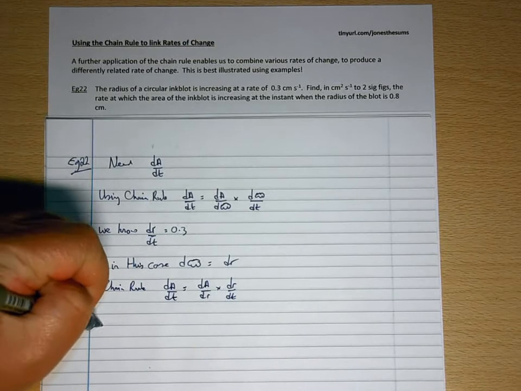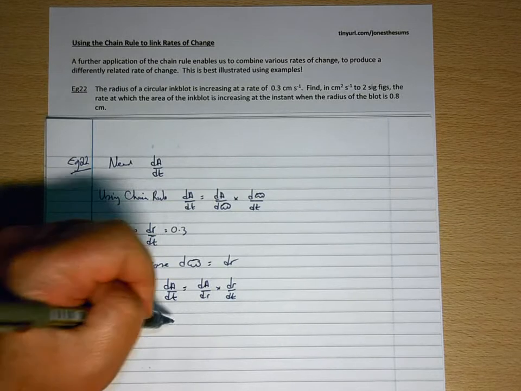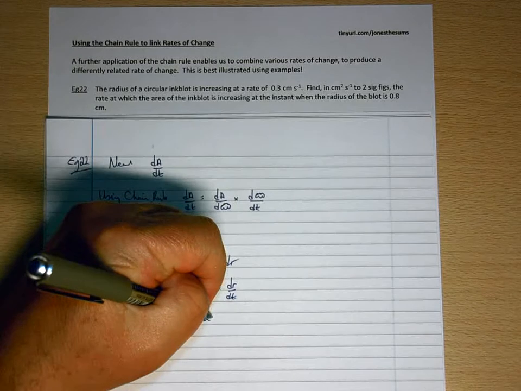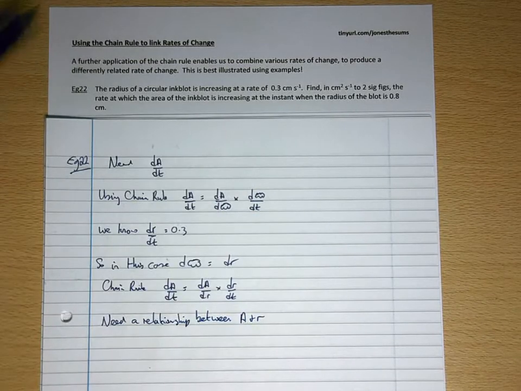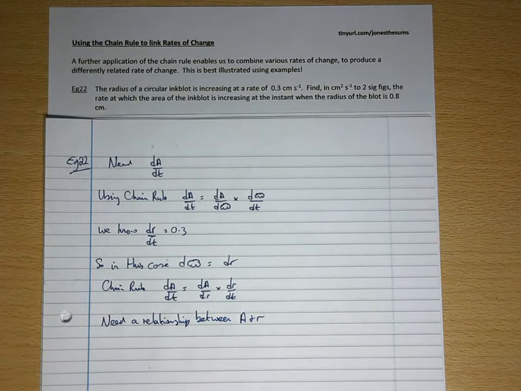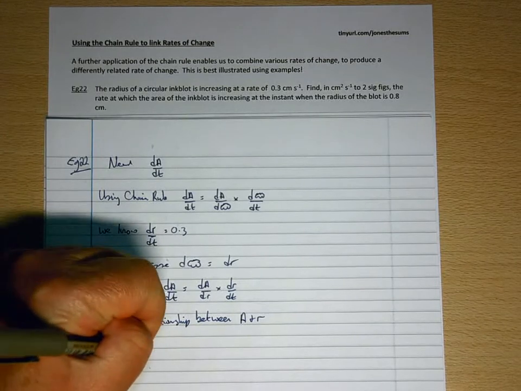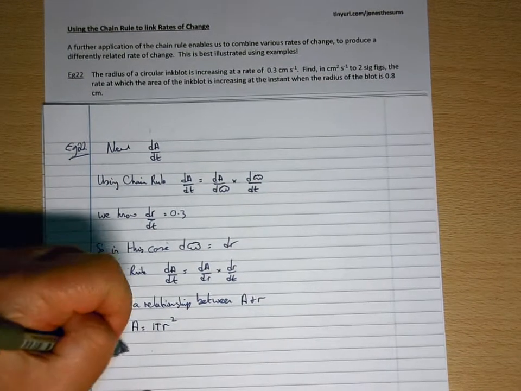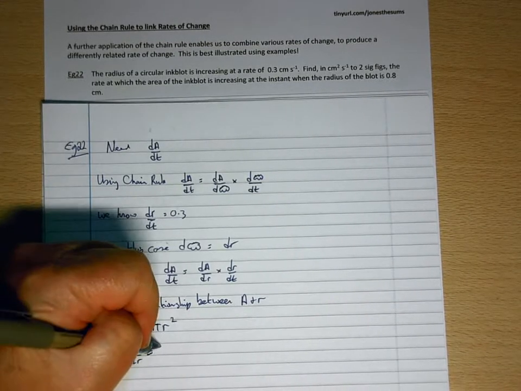So we need a relationship between A and r. So we're told that the ink blot is a circle. So therefore we know that A equals pi r squared, which I can differentiate to get 2 pi r.